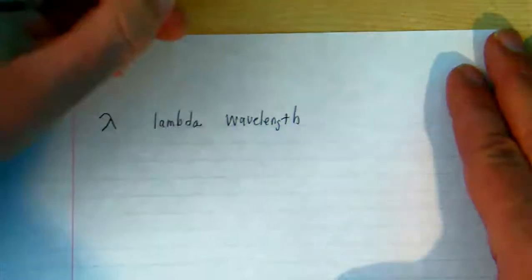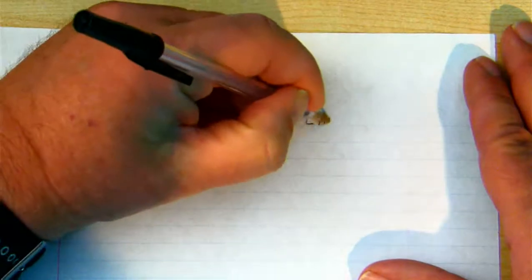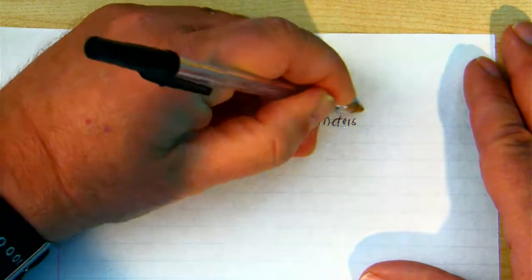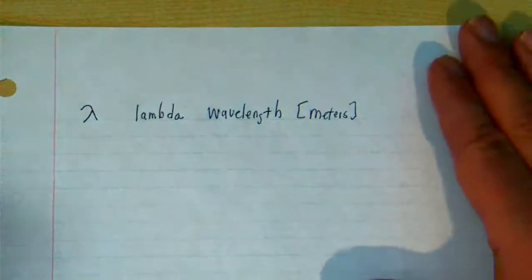All right, well, let me torture you with more information about waves in general. So we have this Greek letter that's pronounced lambda, and it represents the wavelength for a transverse wave. And the units for it, sure enough, most of the time we should work in units of meters.